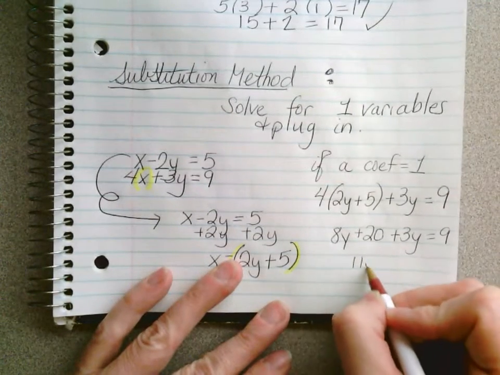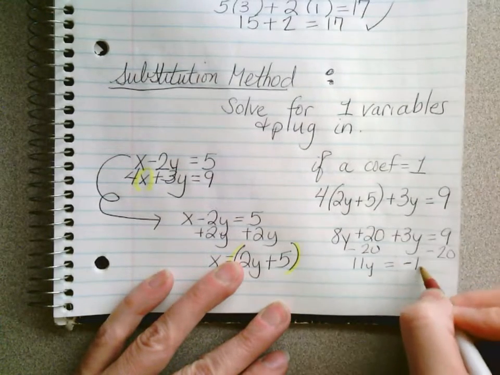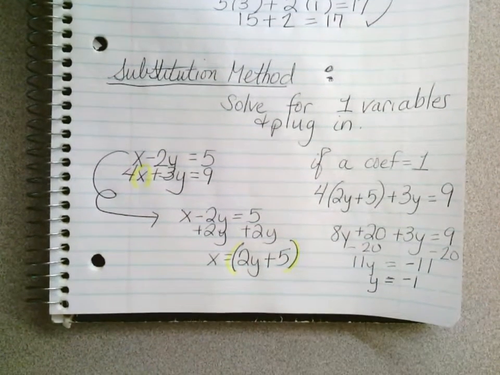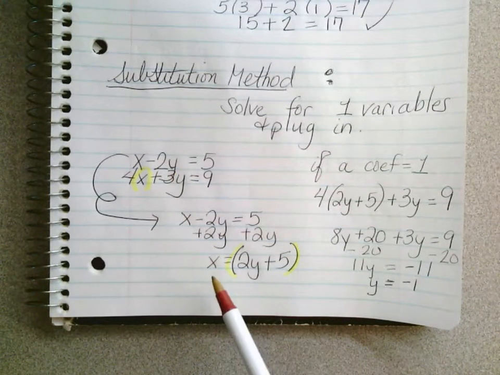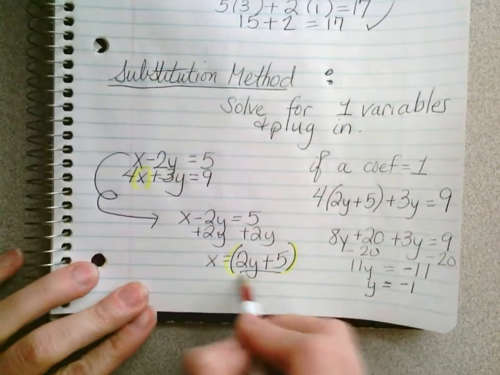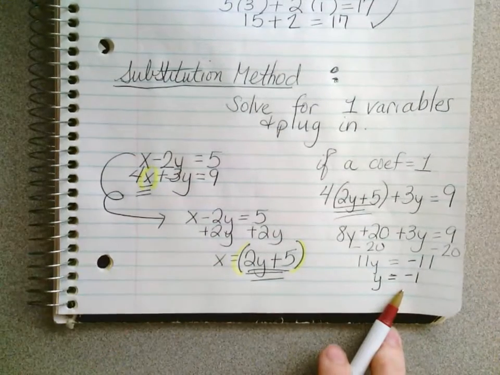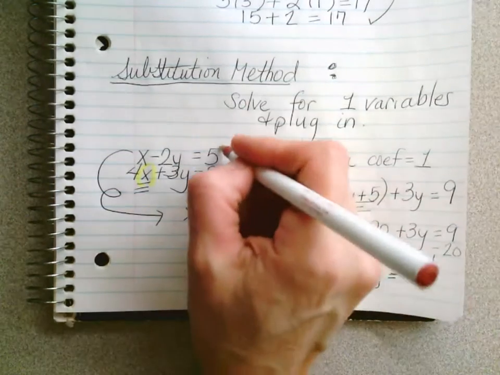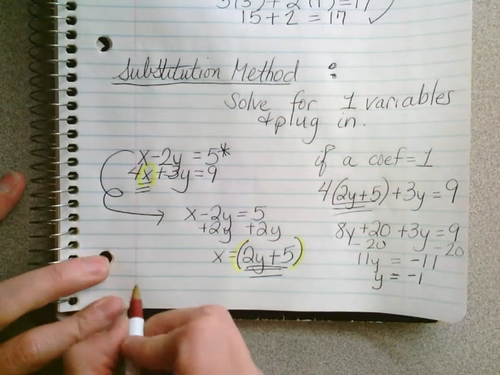Looks like I have 11y on the left and negative 11 on the right. Looks like y equals negative 1. Substitution: I solved for a variable. I solved for the x value. Solved for x, plugged in right there, solve for y. Now I have a y value. I'm going to plug it into a nice easy version. I'll plug it in right here and get what x actually is.